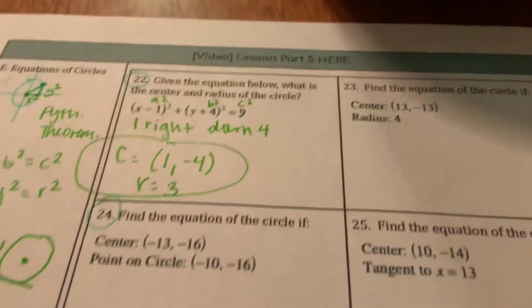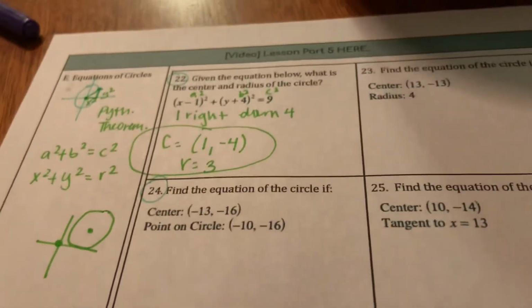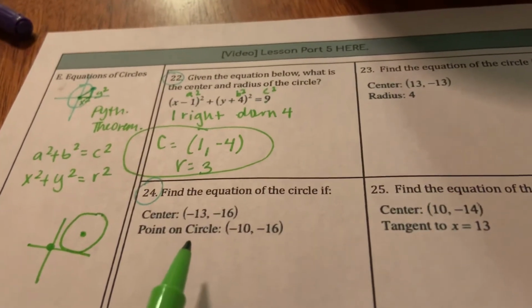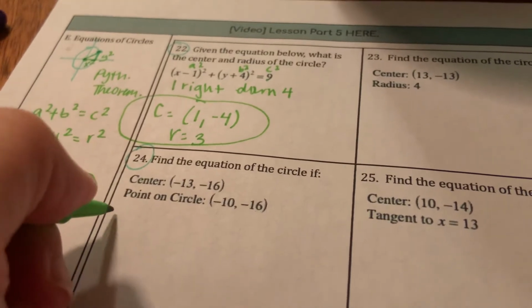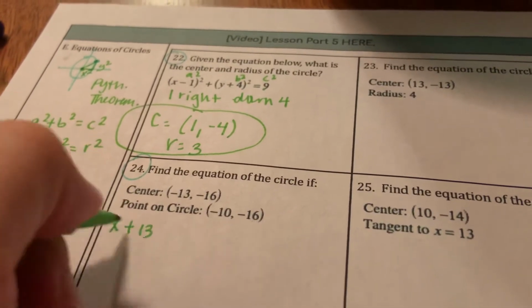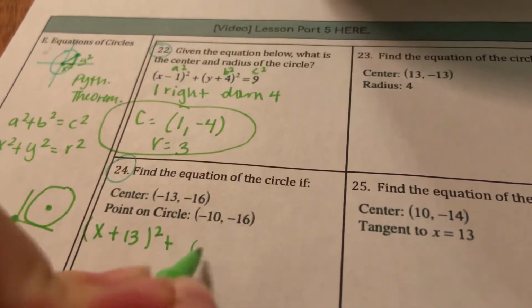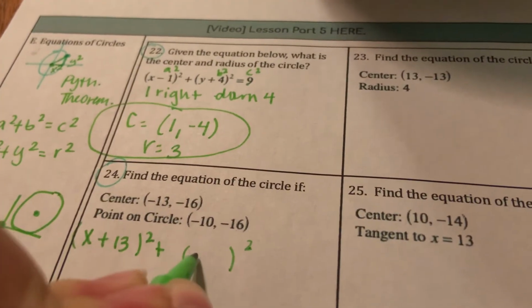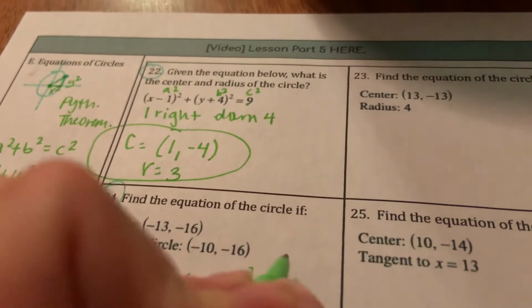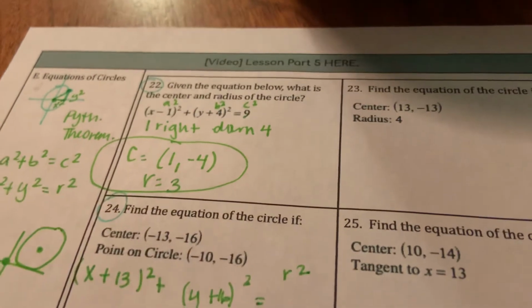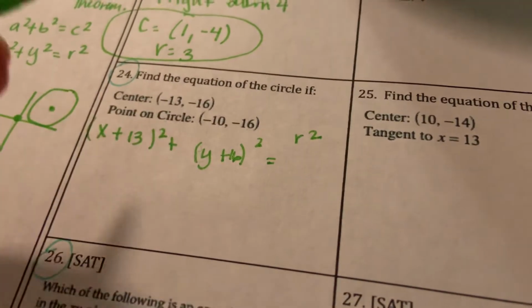Let's look at another example. Number 24, find the equation of the circle if we have the center and the point of the circle. Slightly different. So I know the center would be x plus 13 squared plus, so a squared plus b squared, so y plus 16 squared equals, now I just need my r squared, my radius squared. Well, I need to figure out if the center is at -13, -16.